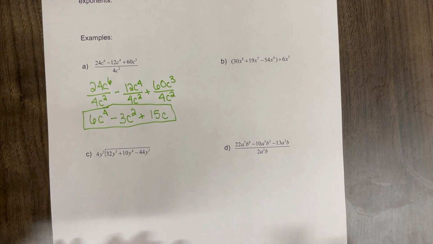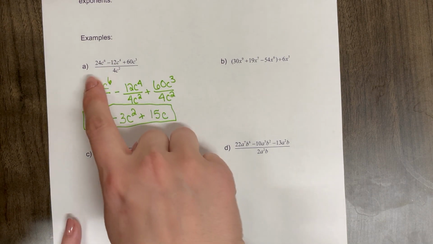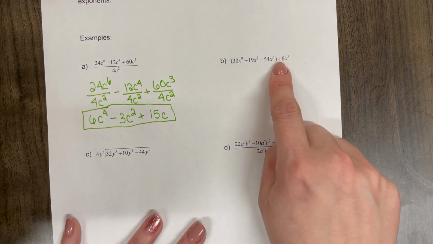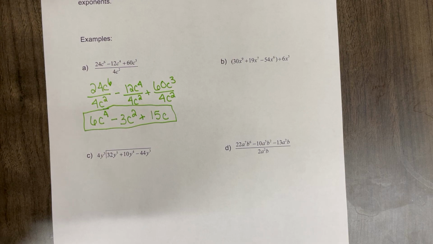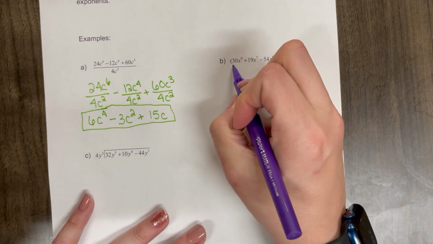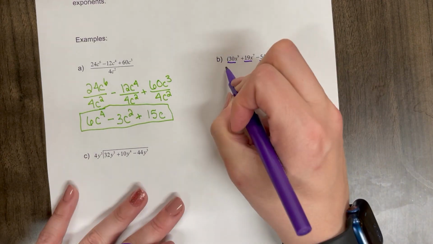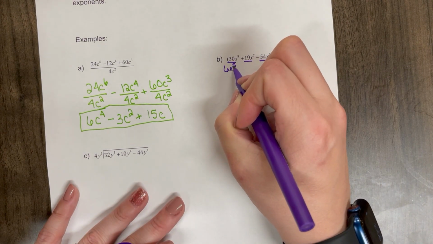The biggest piece actually with dividing polynomials has nothing to do with the division. It has to do with the fact that we use different symbols to represent division. This line means to divide, but this symbol right here also means to divide. The rules don't change though. We're still going to take each of these terms and divide them each individually by 6x to the 5th.